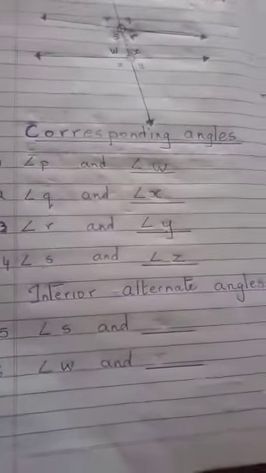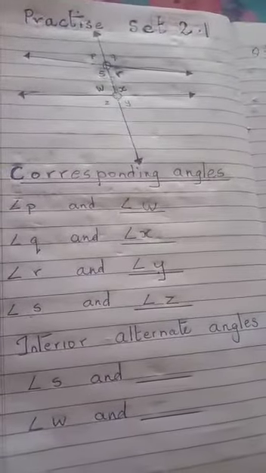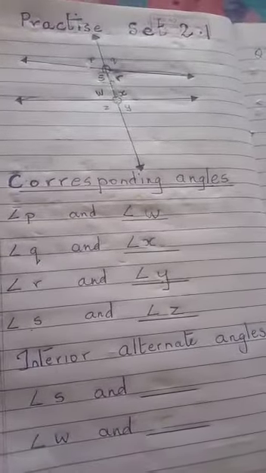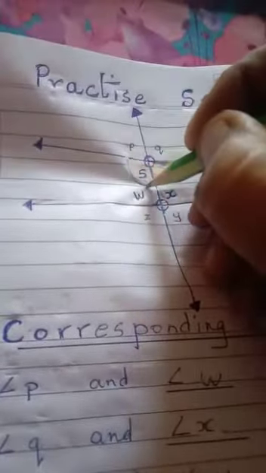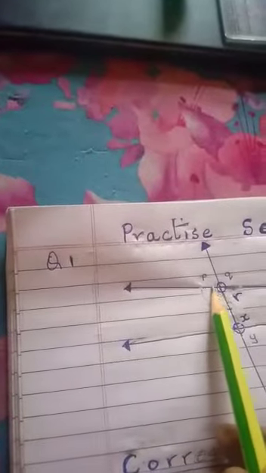Now here we have to find out the alternate angle of angle S. Now angle S is over here. Now let's find out the Z. So if you look at the Z, it is over here.